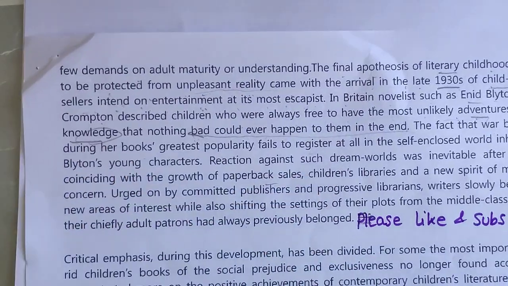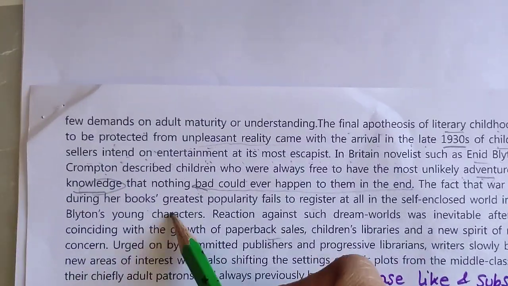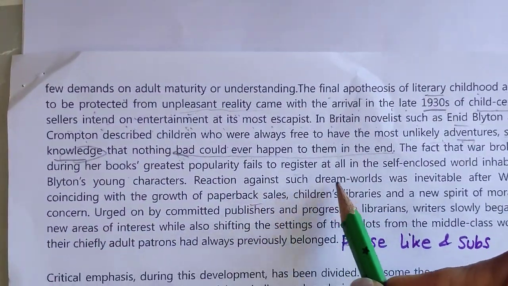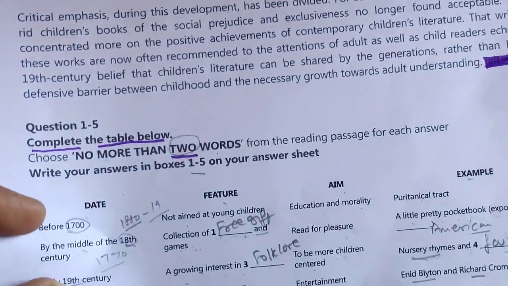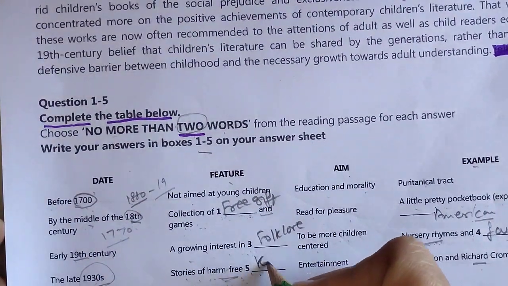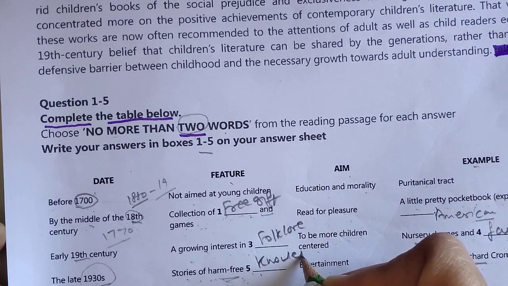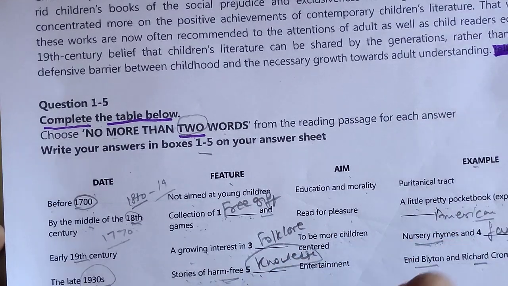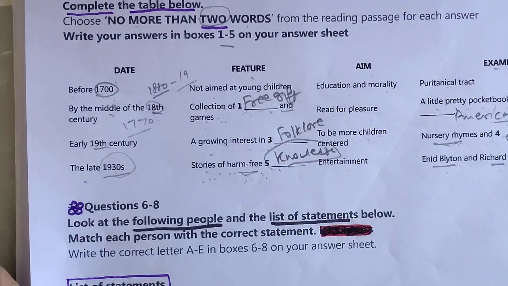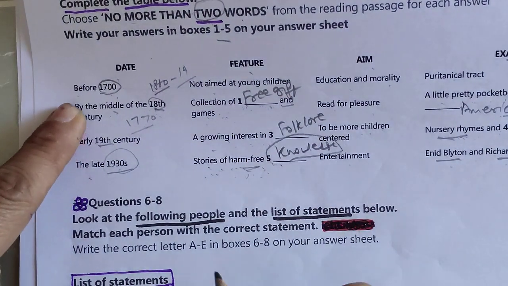Okay, or knowledge books greatest popularity fails to register. Okay, let's do it. Stories of harm free knowledge, or I will just find it at the end because I am wasting my time for one question. Okay, next question we have 6 to 8.